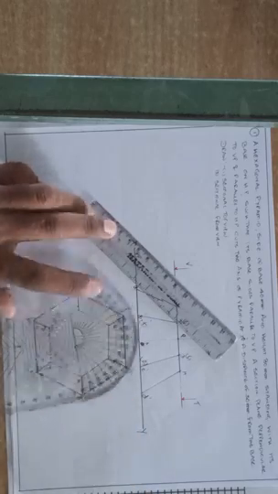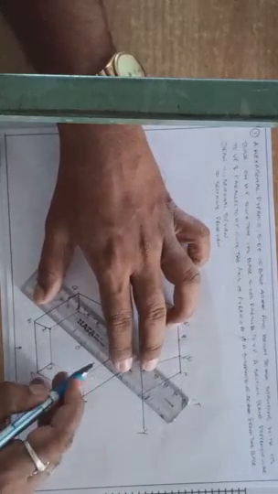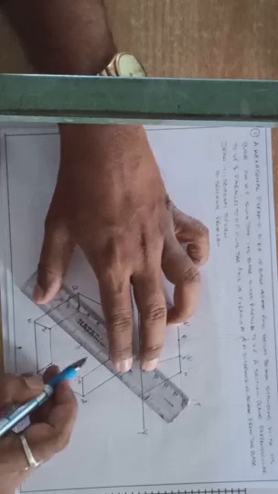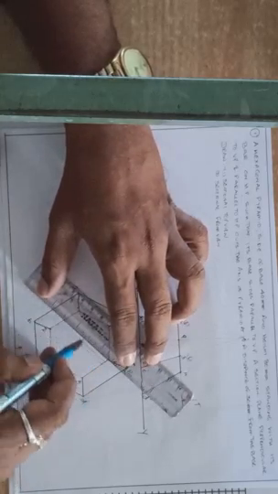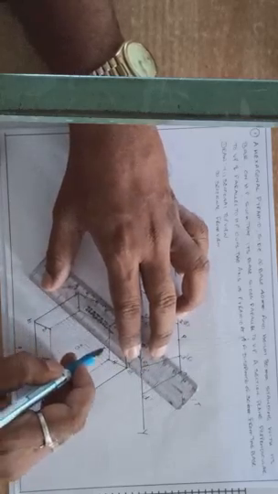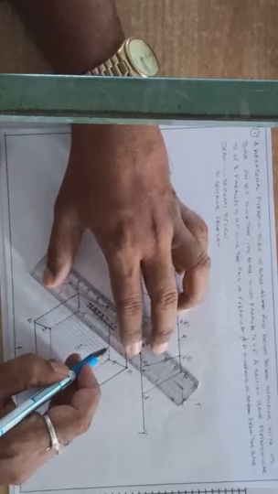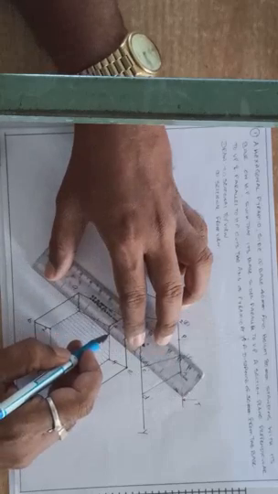That's enough. So now for only the first line, I am taking the angle. Then maintain a 2 to 3 mm gap. Not an exact measurement, approximately 2 to 3 mm, but all these lines should be parallel to each other.